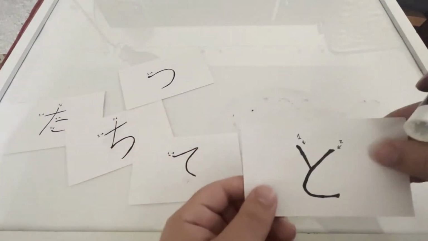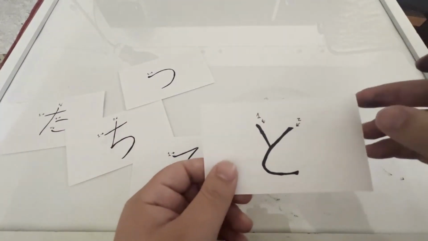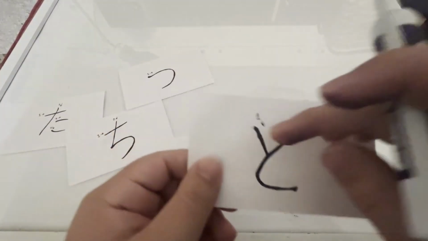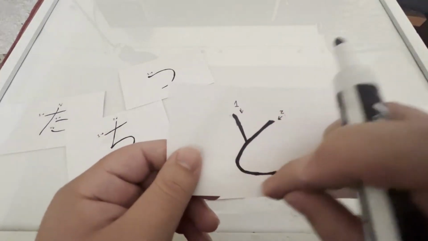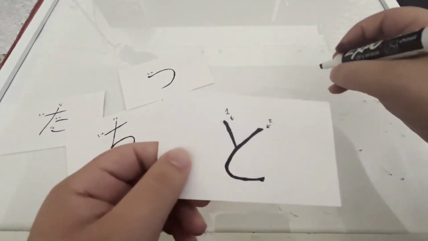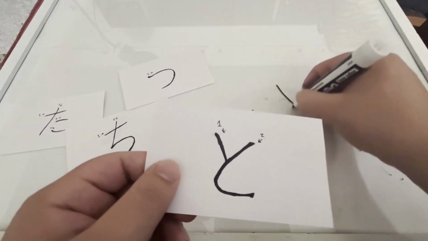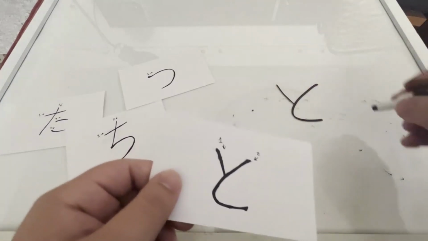So lastly, we have to. And to is a bit awkward. Sometimes I go past or go over. You don't want to do that. You don't want to look like an X. You want it to be very smooth. But it's across 2 strokes. So we go 1 down like this, and then we go around like that. And it's just as simple.